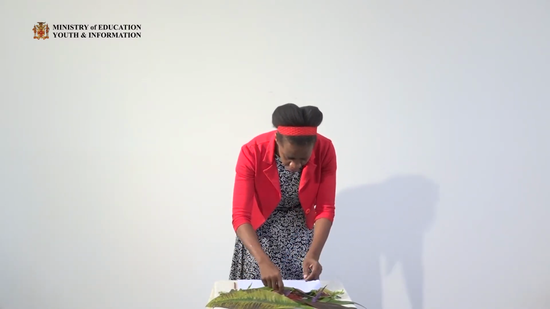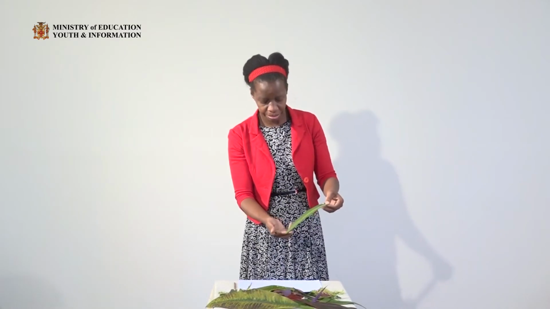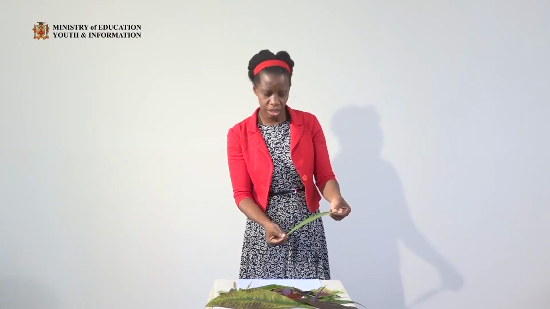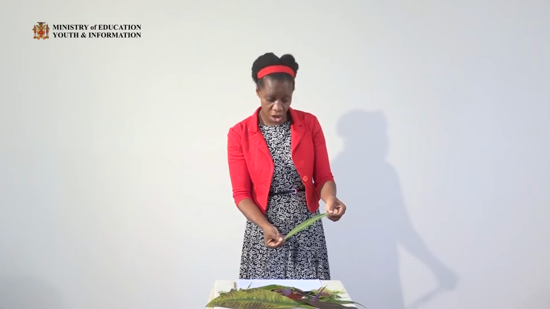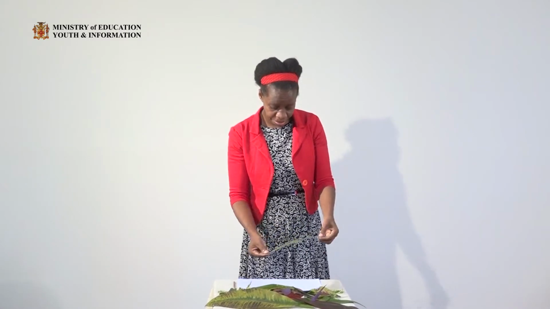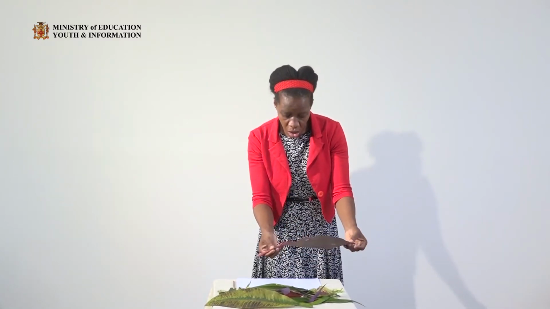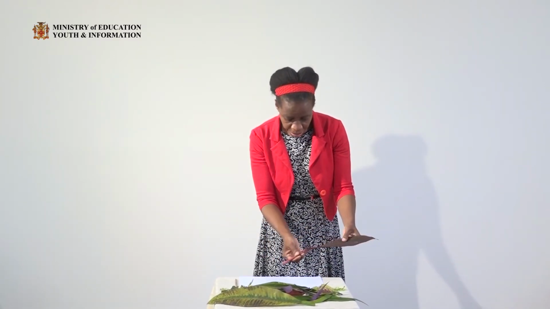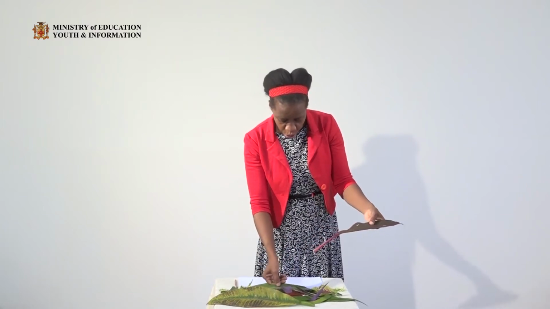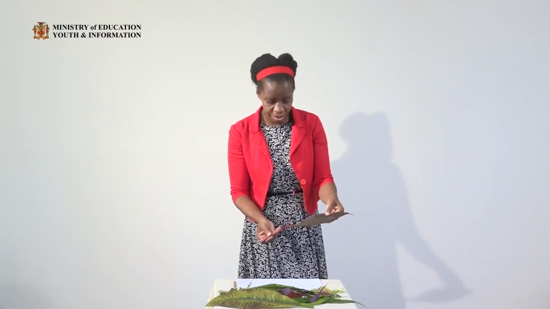All right, what about this leaf? What do you notice about it? It's very long and thin, compared to this leaf that is also long but not as thin. Now what kind of shape could we give to this particular leaf?